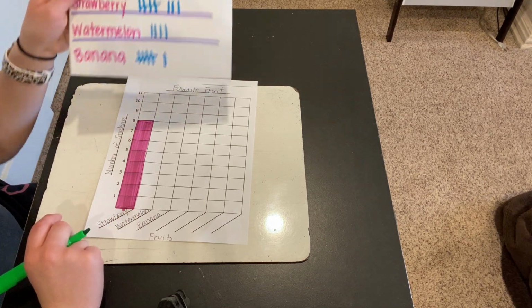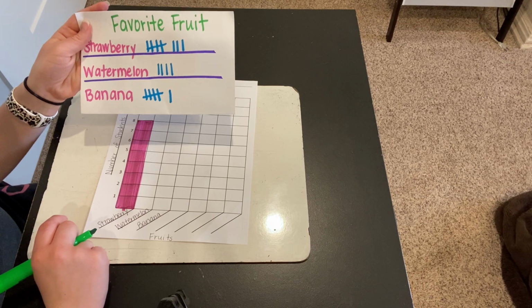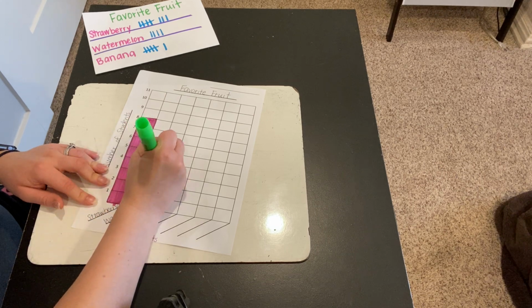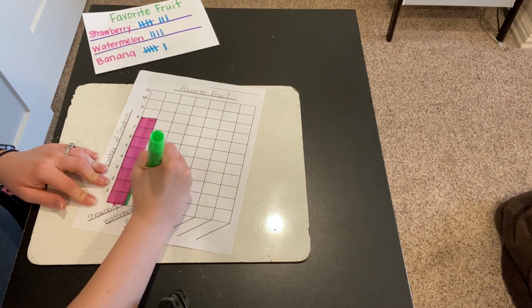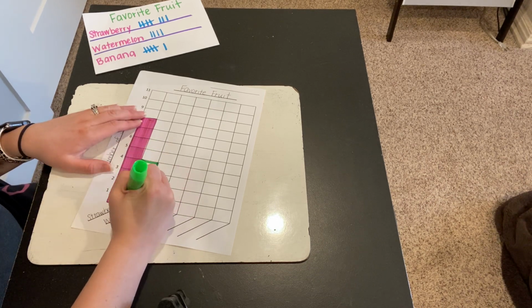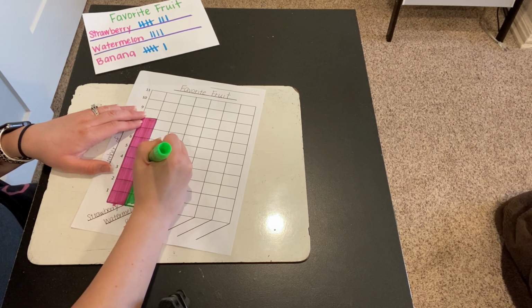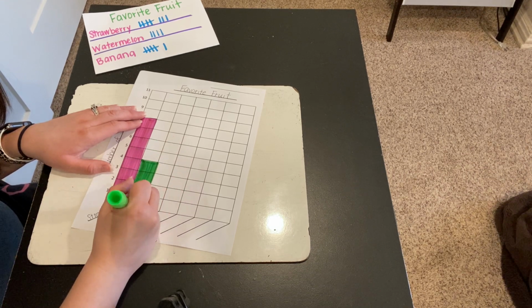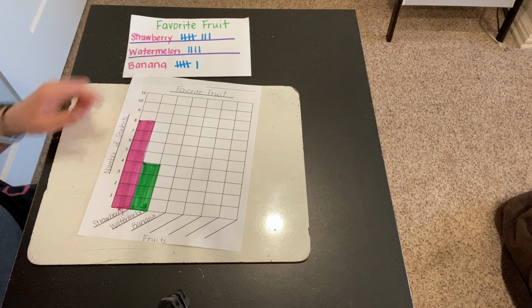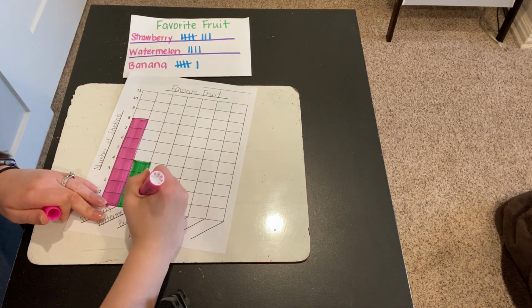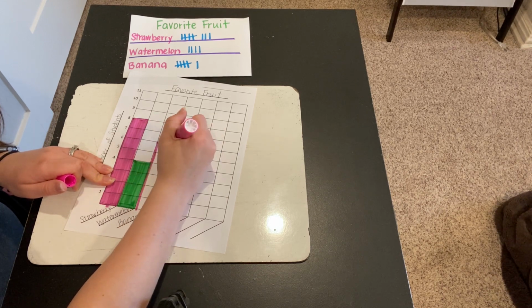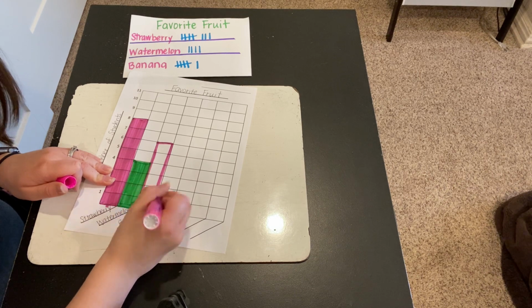Okay, next is watermelon. How many of my students chose watermelon? 1, 2, 3, 4. 4 students chose watermelon. Okay, so see, I went all the way up to the 4 here. Color in my bar. All right, last one was banana. How many students chose banana? 5, 6. So go all the way up to 6 here. And then we'll color it in.